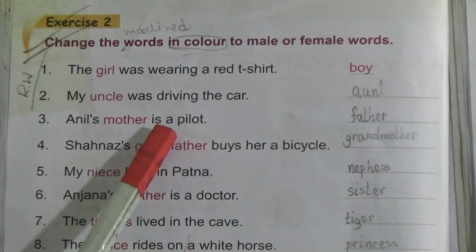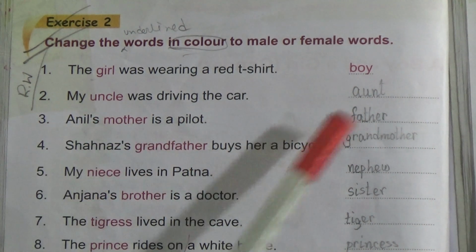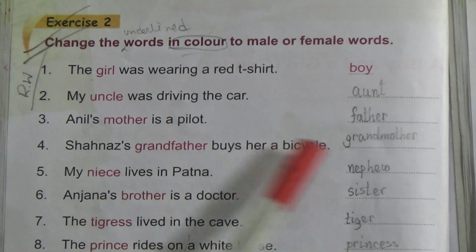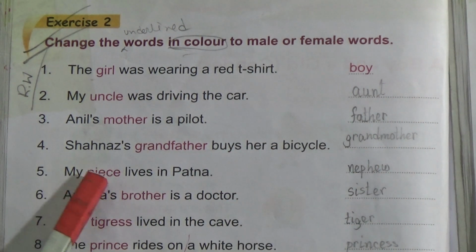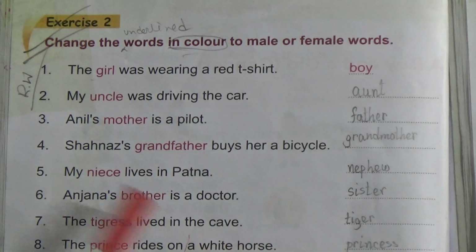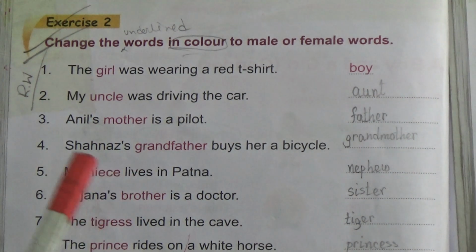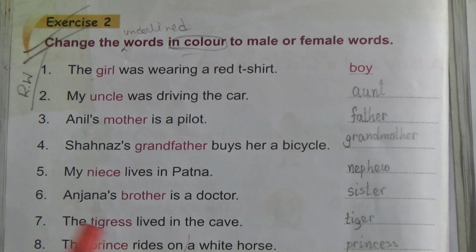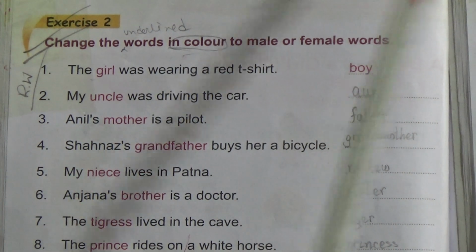Anil's mother is a pilot. So mother, father. Grandfather, grandmother. Niece, nephew. Brother, sister. Tigress, tiger. Prince, princess. Okay. This is a very easy topic, dear students. I hope it would be very easy for you to practice it more and more. And this is exercise 8.